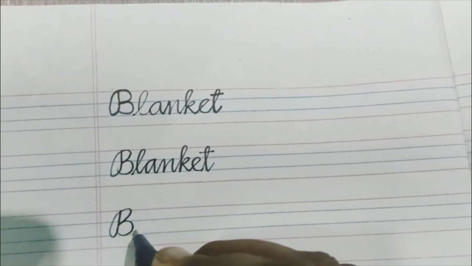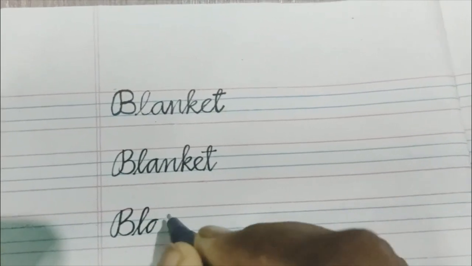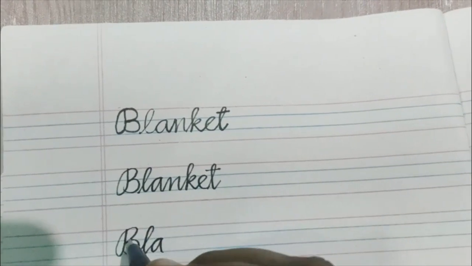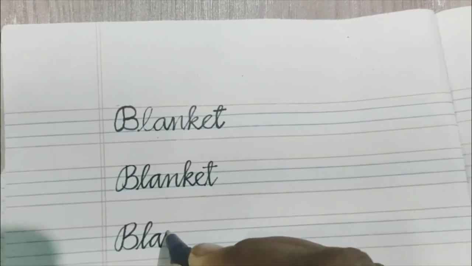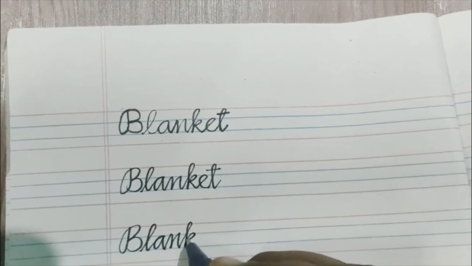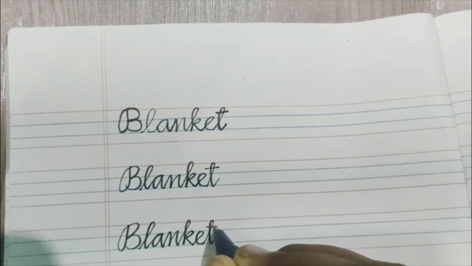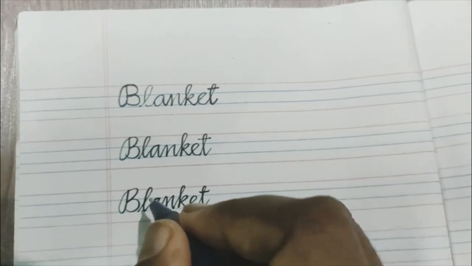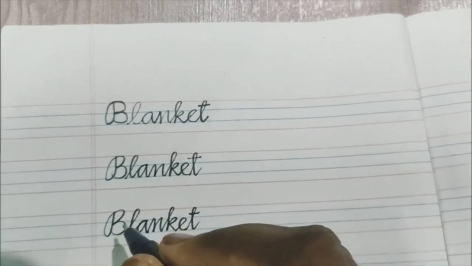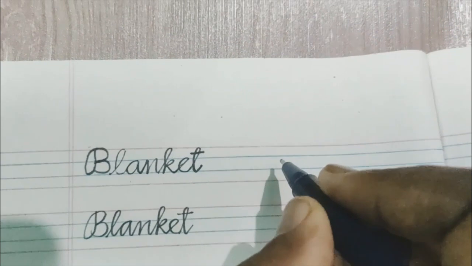B, L, A, N, K, E and then T. Students, now we have completed the first word from the letter B. Now we are going to start the second word from the letter B, that is bundle.